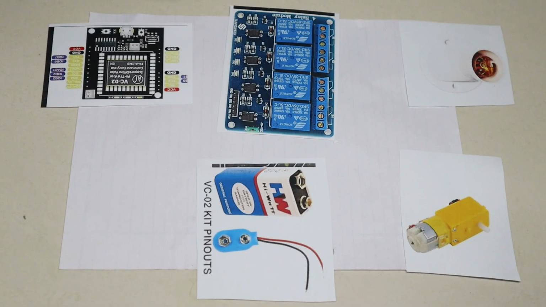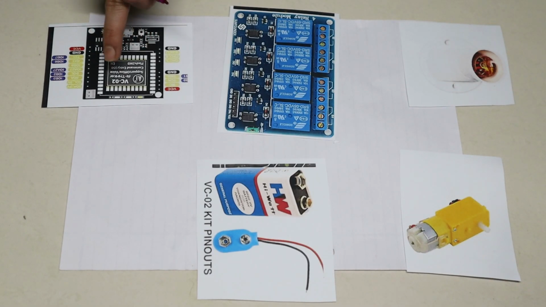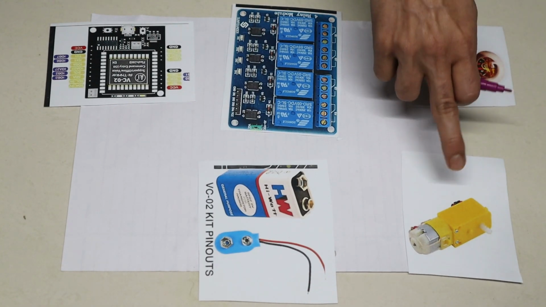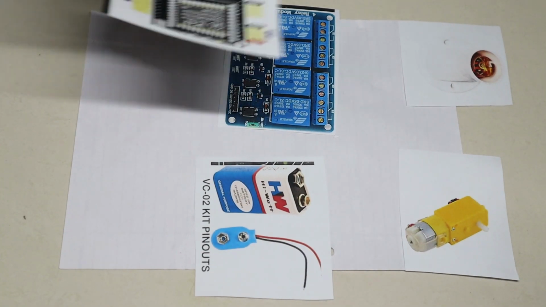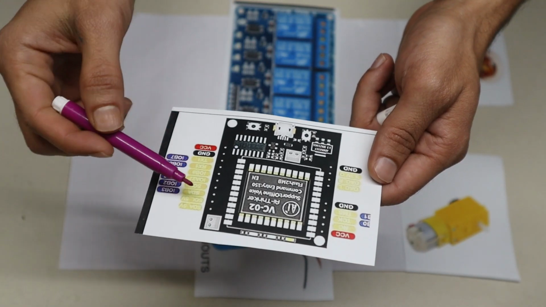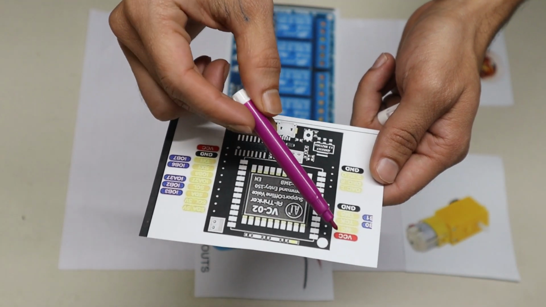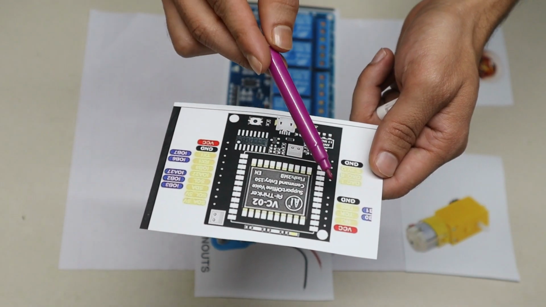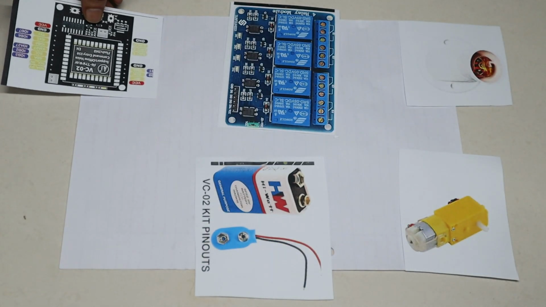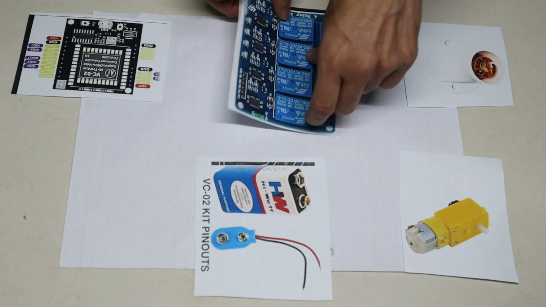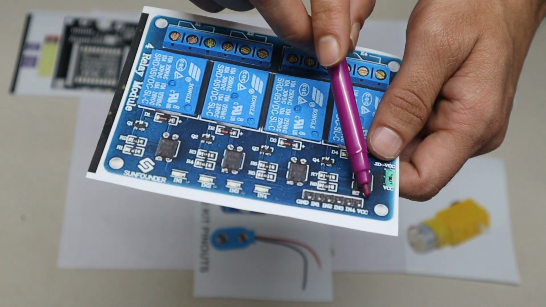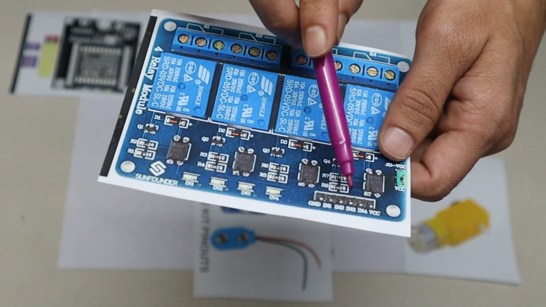Okay, now let's see the hardware connection. You can see on the screen we need a VC-02 AI Thinker model, then a relay board, then an AC bulb, then a DC motor, then a power supply. So this is the VC-02 AI Thinker model. On this model you can see there are pins. We need the VCC pin, that is the power supply pin, then the ground pin, then the B0 pin and B1 pin. So we need these pins here. Then we need a DC 5 volt relay board. In this relay board we need the ground pin, then the VCC pin, then the IN1 and IN2 pins.